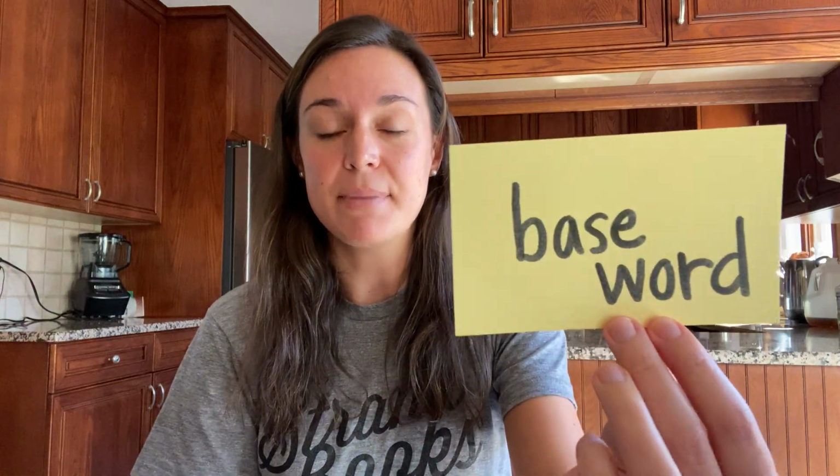So first you might be thinking, what is a suffix? Well, a suffix is a letter or a group of letters that get added to the end of a base word. A base word is any word that can stand on its own. And when you add a suffix to it, it changes the meaning of the base word. This week, we're going to talk about two suffixes that make a base word plural. If something is plural, it means that there is more than one of it.